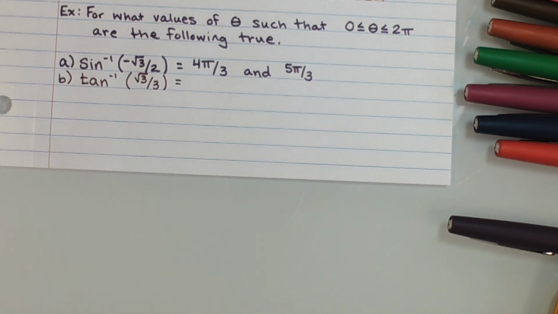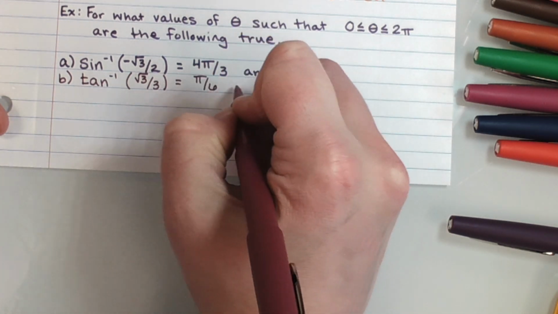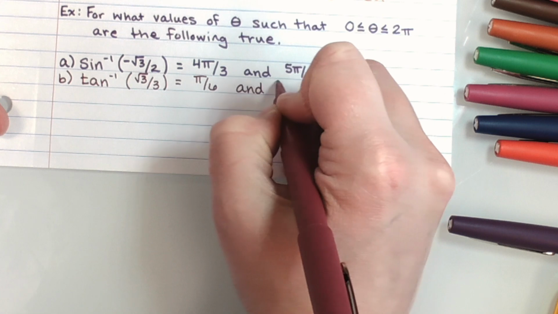Tangent inverse, square root of 3 over 3. Where's tangent on the unit circle? Yeah, we added it to the outside the other day. So I look at those numbers. Tangent needs to be square root of 3 over 3. At what angles? Pi over 6 and 7 pi over 6.